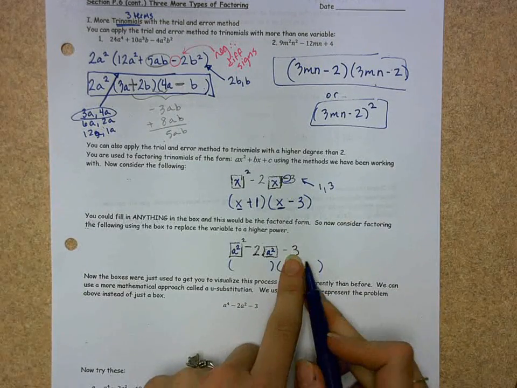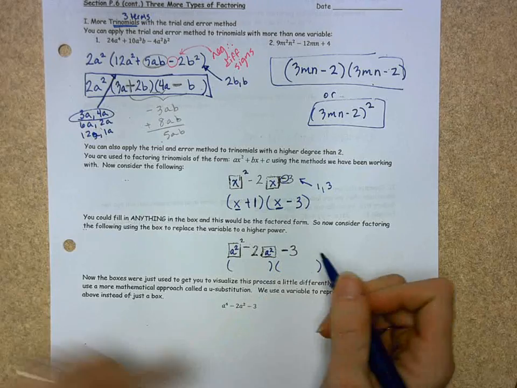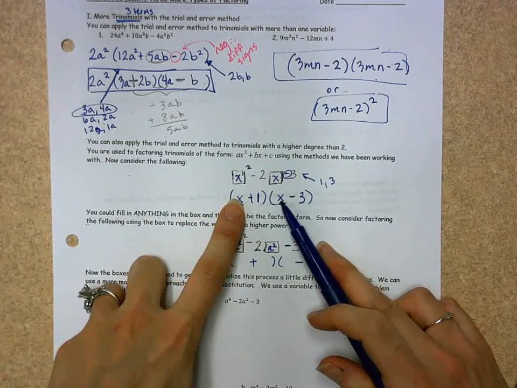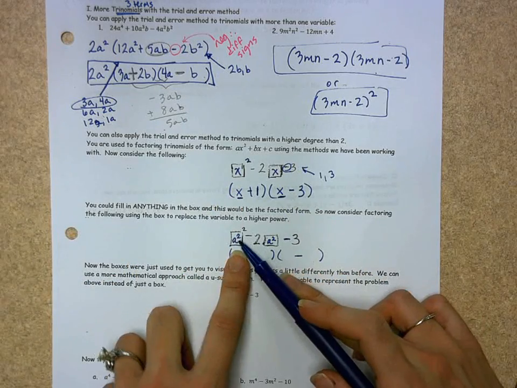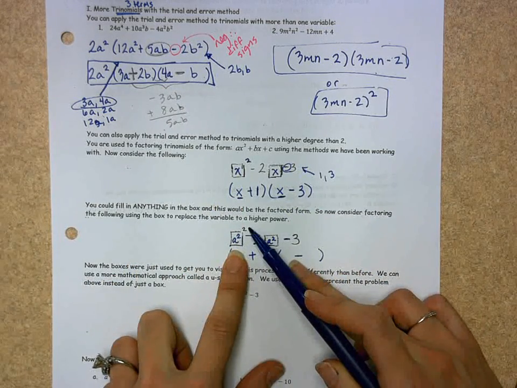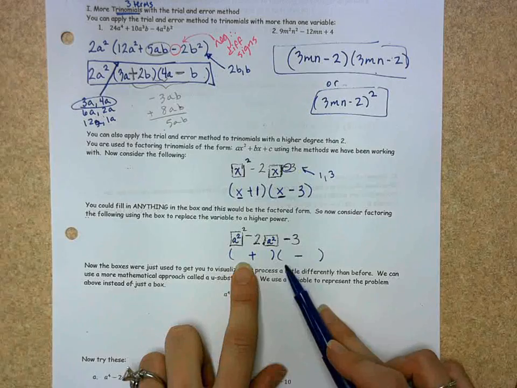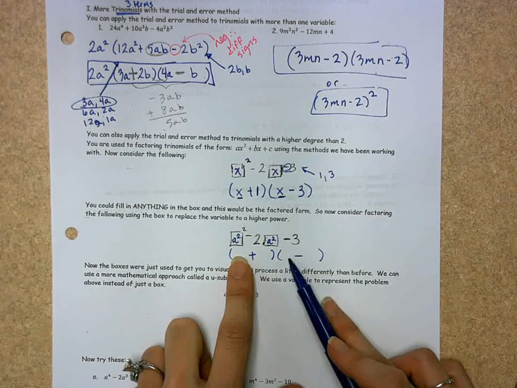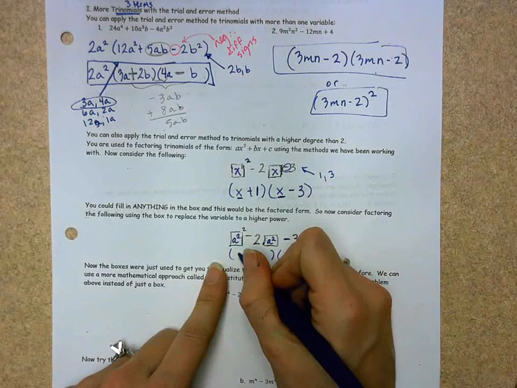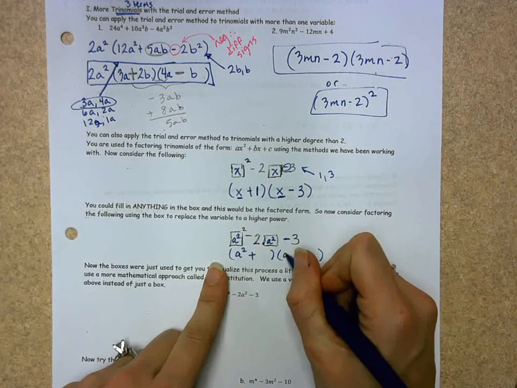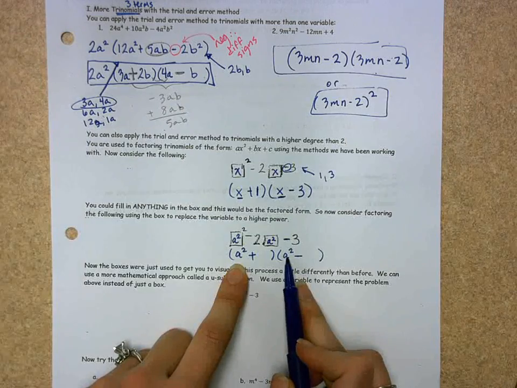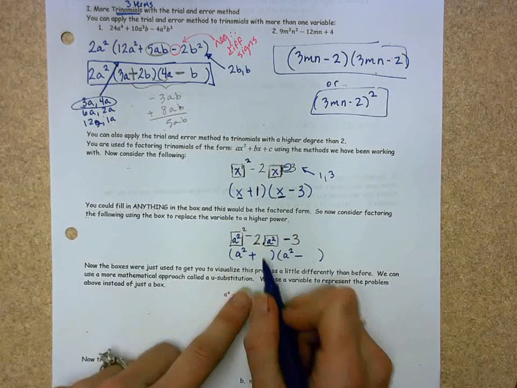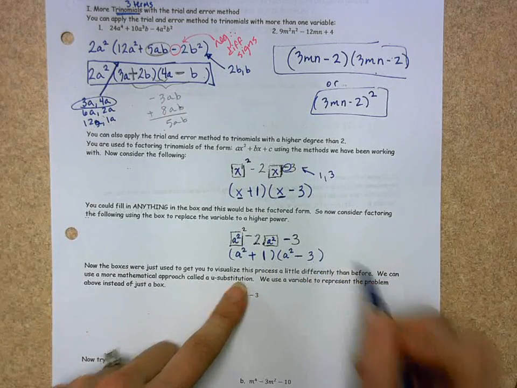The signs again would be different because that last term is negative, so we're going to have a plus and a minus. Now let's think of what would go in place of the x's. If I have a squared squared, what's going to undo the F in FOIL? What am I going to put in the first 2 places? A squared and a squared, right, because a squared times a squared would give me a to the 4th. And then the other numbers would stay the same. I'd have the plus 1 and the minus 3.